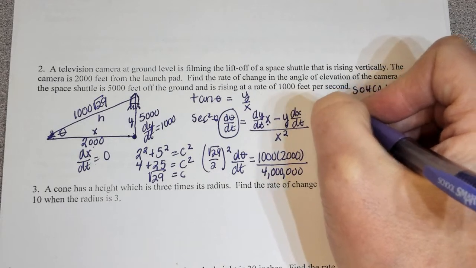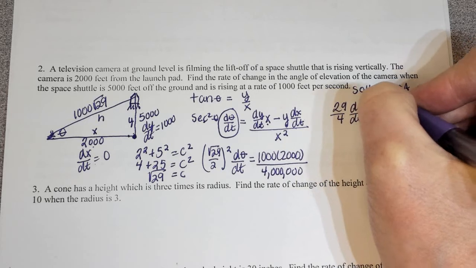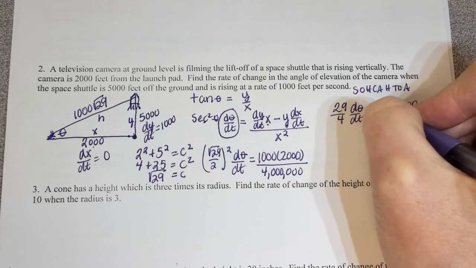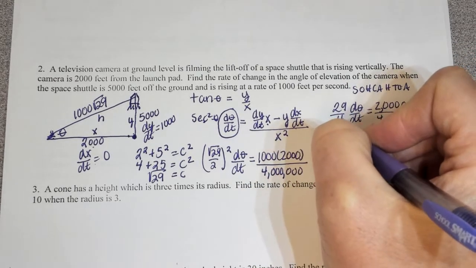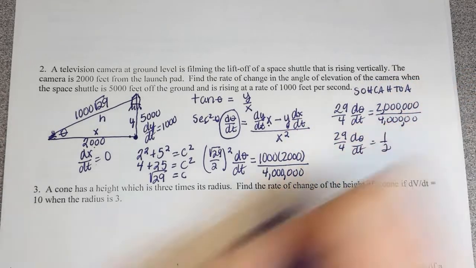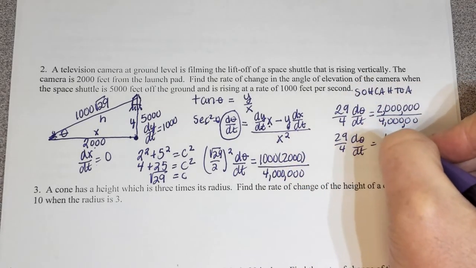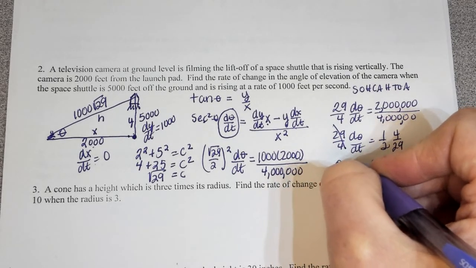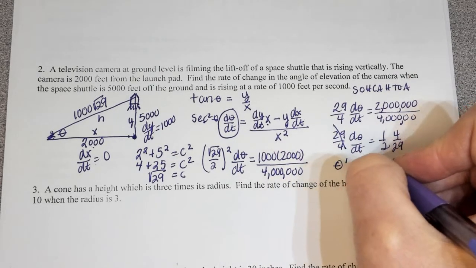I've got 29 over 4 d theta dt is equal to 2 million over 4 million. Of course, that's going to reduce down to 1/2. So now to solve for d theta dt, I'm going to multiply by the reciprocal, 4 over 29. So d theta dt, which you can also call theta prime if you want at this point, that's going to be 2 over 29.